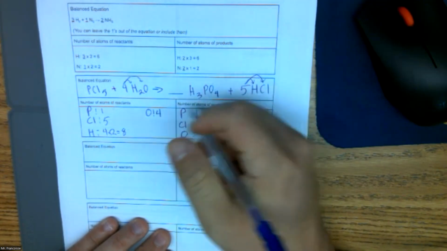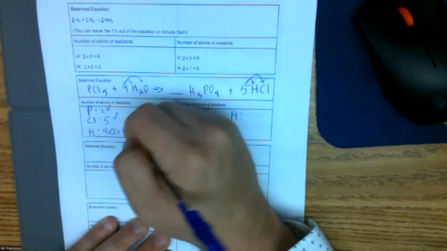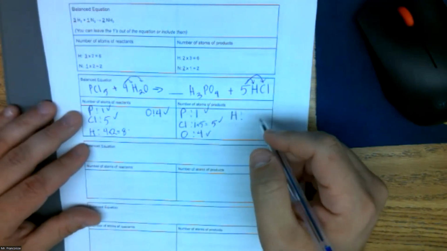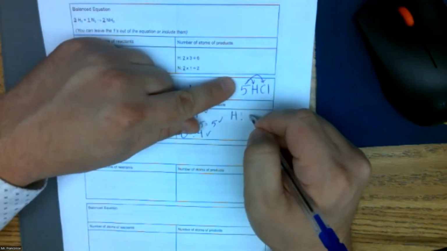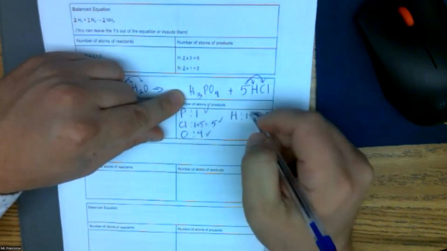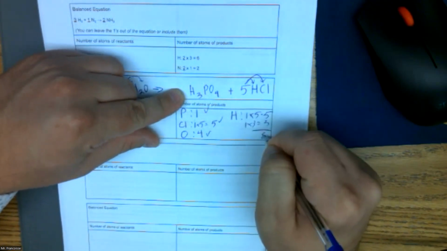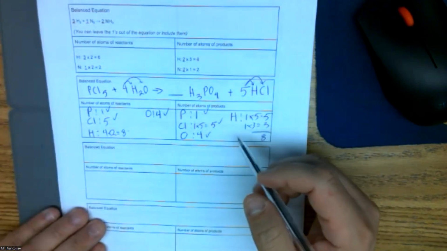So we get 5. So if we look, P is good, Cl is good, our O is good. So the only thing that we have to do is just check H. Our H, we have 5 here. So 1 times 5, we get 5. Plus the 3 we have here, 1 times 3, we get 3. So that should be a total of 8. So since this is all balanced, the only number we need to put in front is 1.